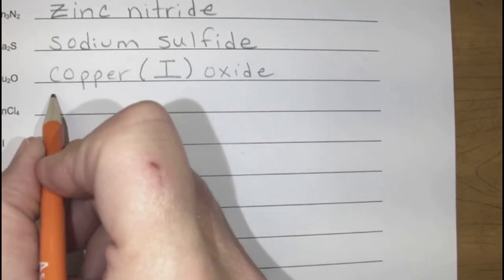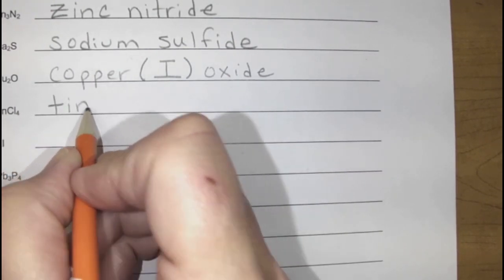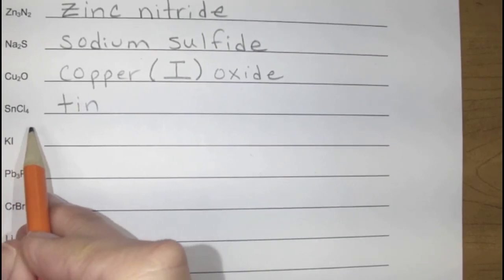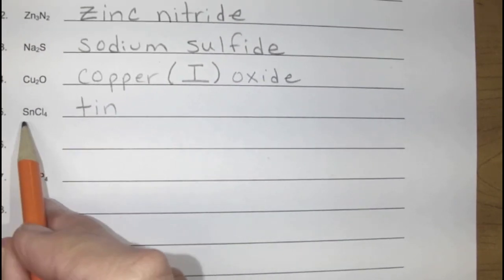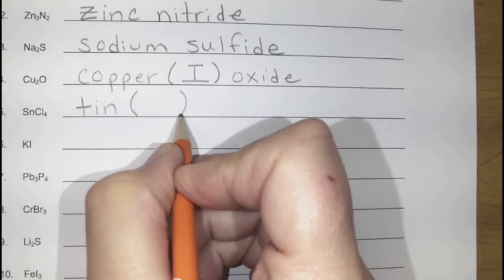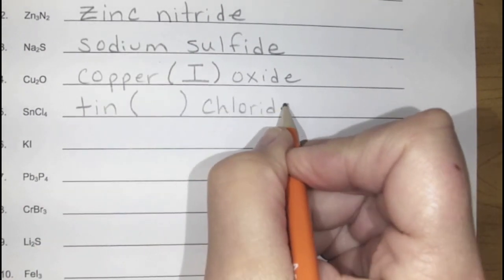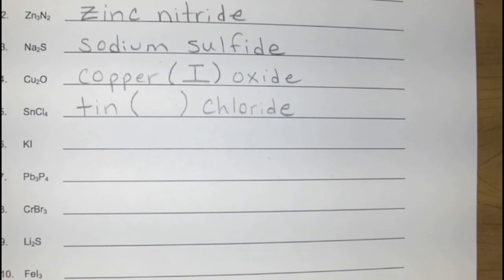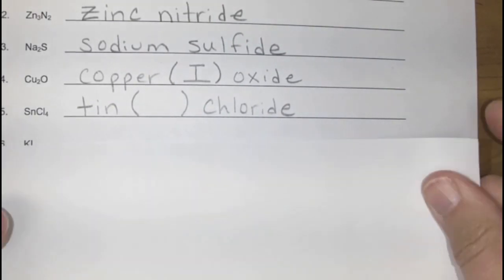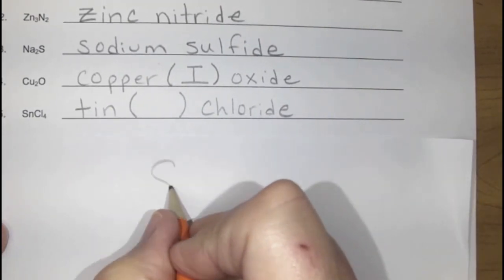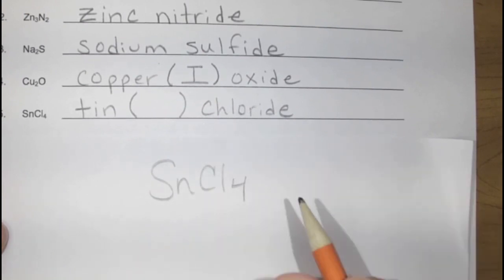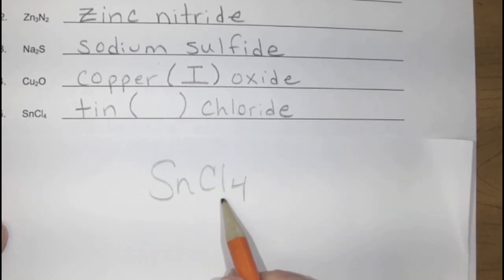The next one, tin, is not a transition metal, but it's one of the ones that has to have a Roman numeral. Chlorine becomes chloride. And then again, I'm going to use the charge on the anion to figure it out. So SnCl4. Chlorine is in group 17, so it has 7 valence electrons.